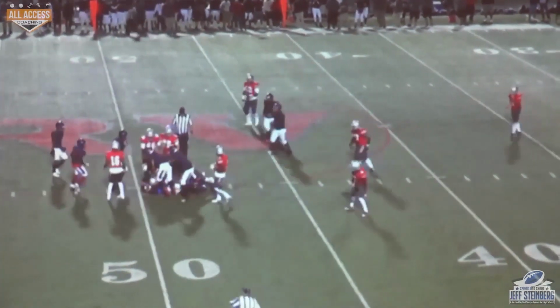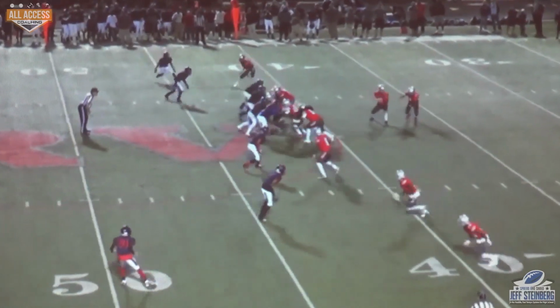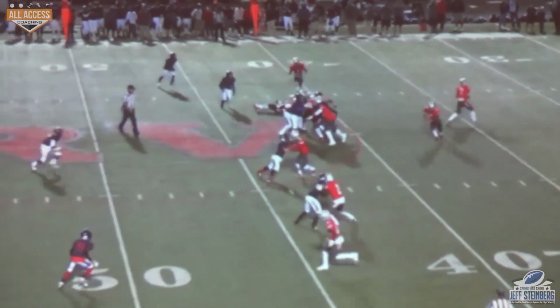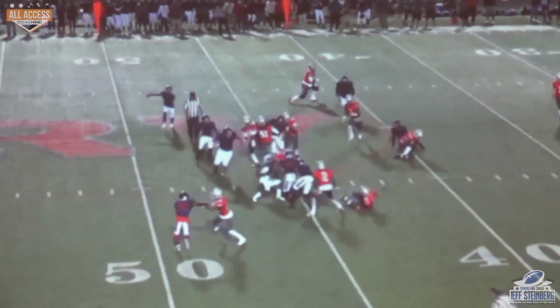Does a great job having the ability to make people miss. Going to slow it down a little bit. And as you can see, we have the edge. And now he's just working off the block of the number 3 receiver.